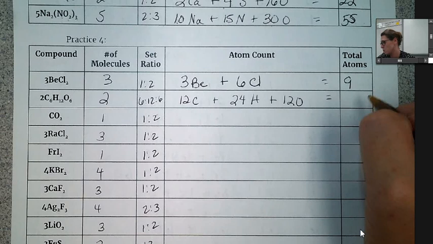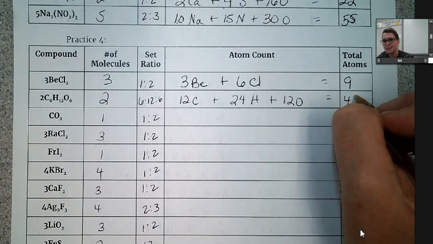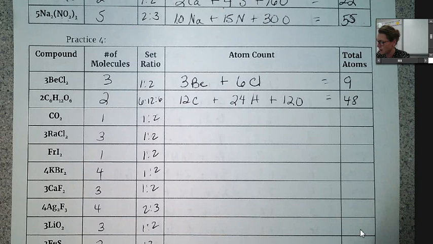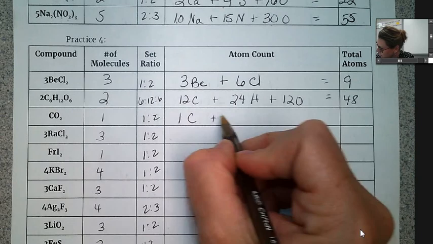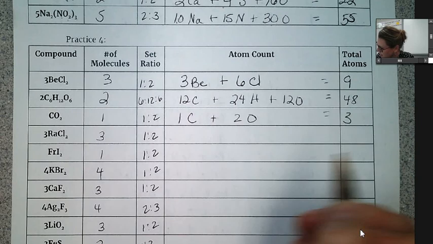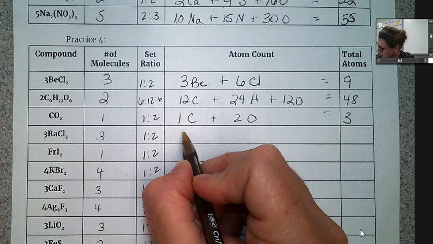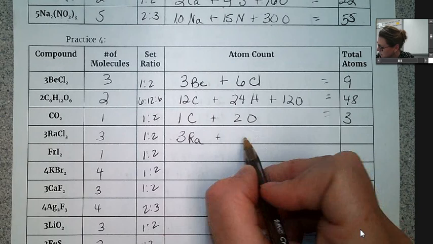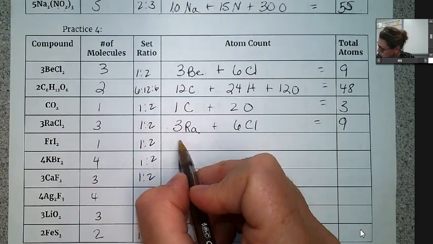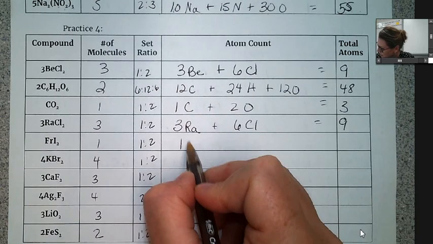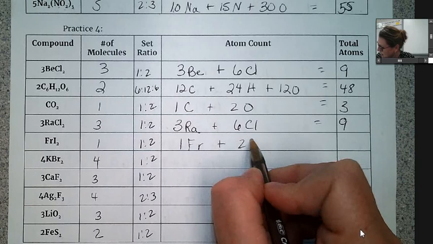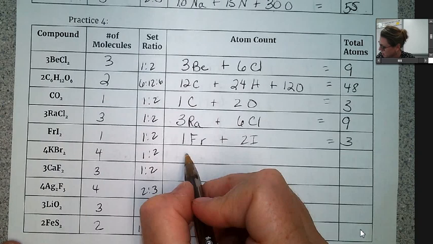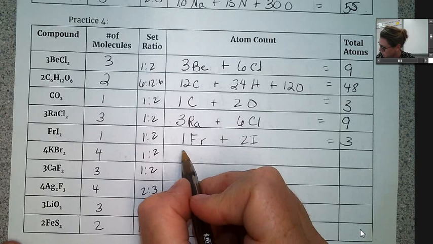All right, this case I have 1 carbon plus 2 oxygen. That's a total of 3. 3 times 1 is I have 3 radiums plus 6 chlorine, which is going to give me 9. I have 1 francium plus 2 iodine, which is going to give me 3. I have 4 times 1, which is 4 potassium plus 8 bromine, which is going to give me 12.